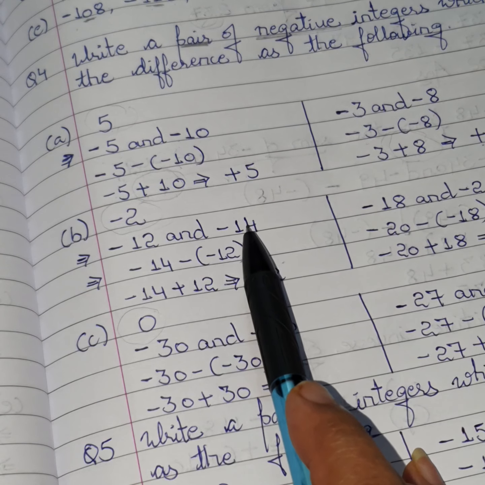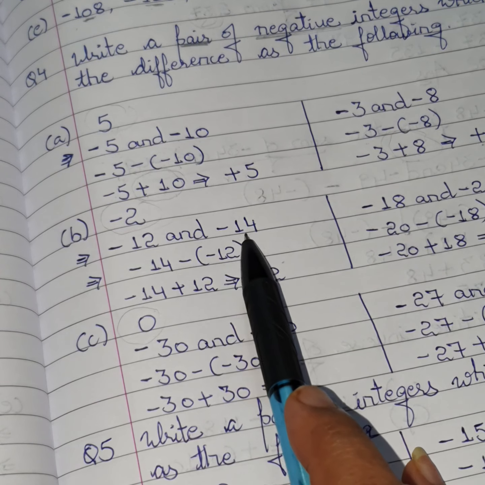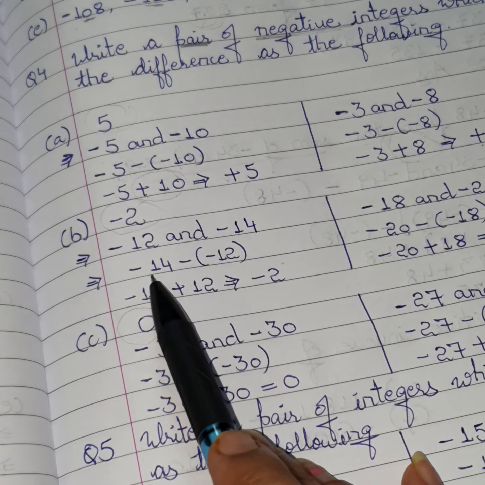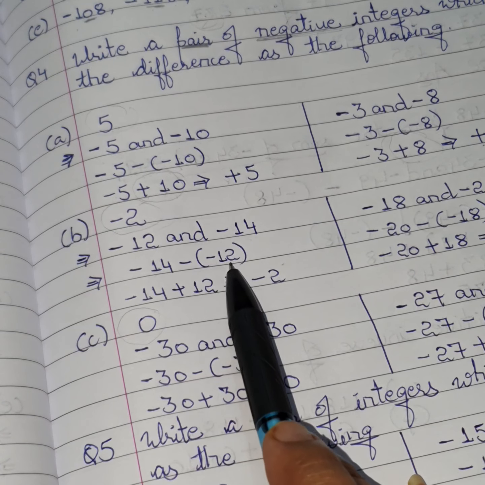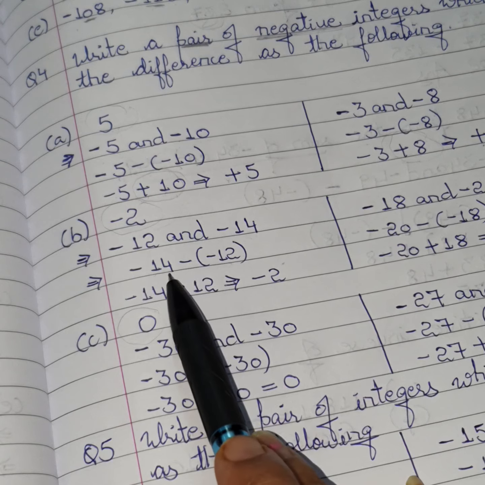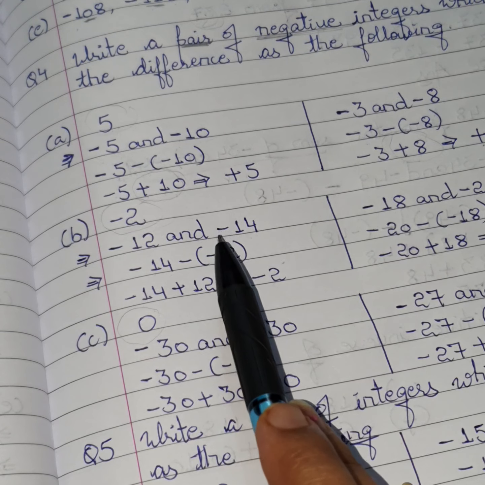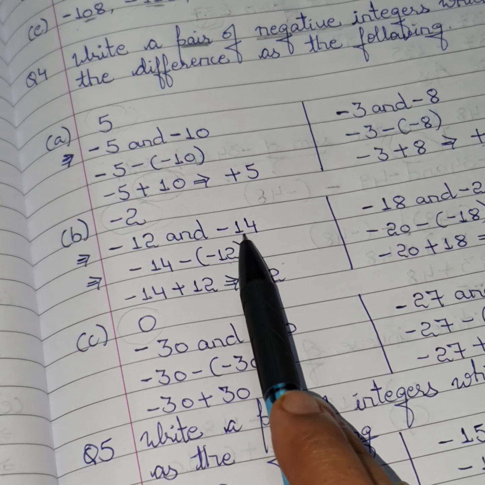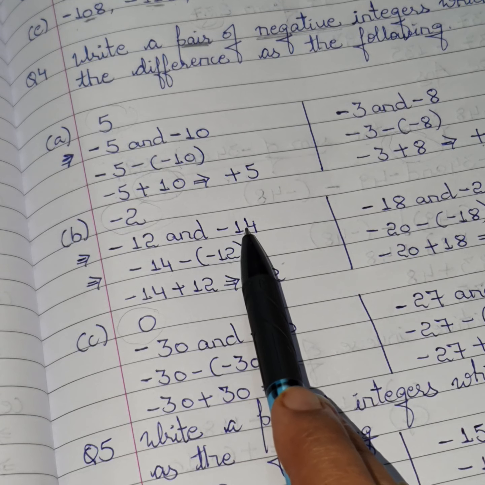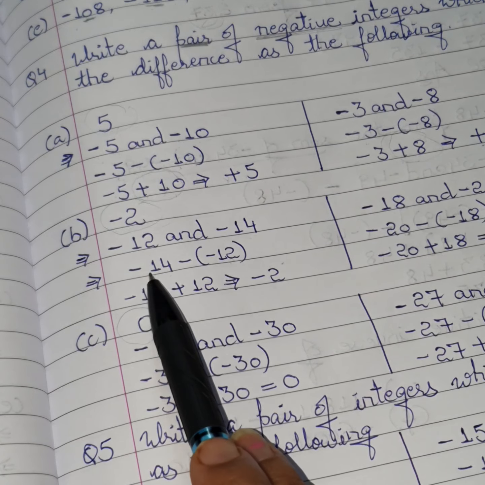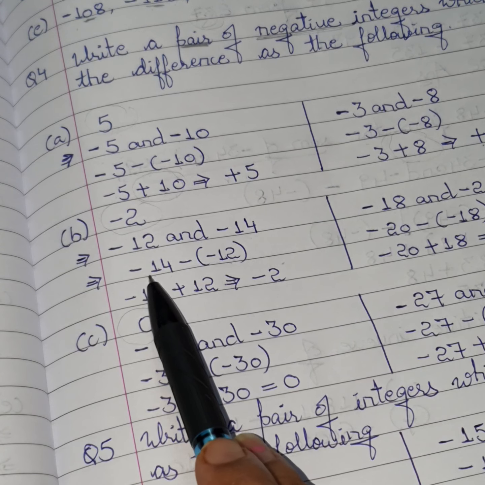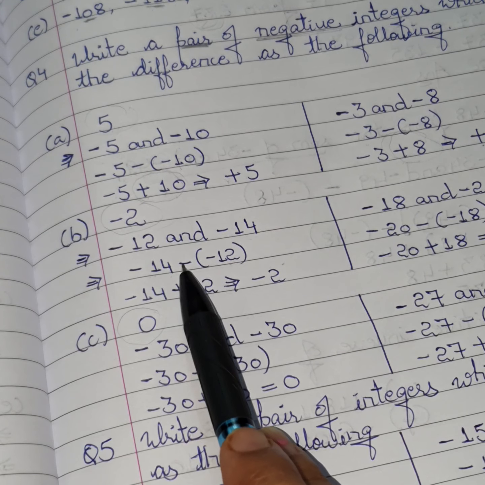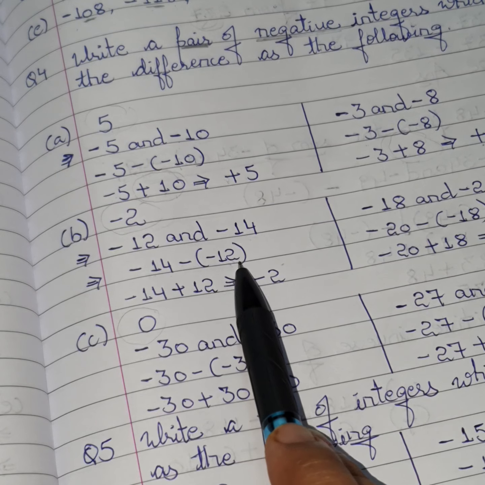So the number which looks greater but is actually smaller will come first, and then the greater number will come. First 14 will come, then 12, because we have to bring the answer in negative. So the number which actually looks greater to you, bring that one in front. Okay, so -14 will come first, then the minus sign of difference, and then -12.